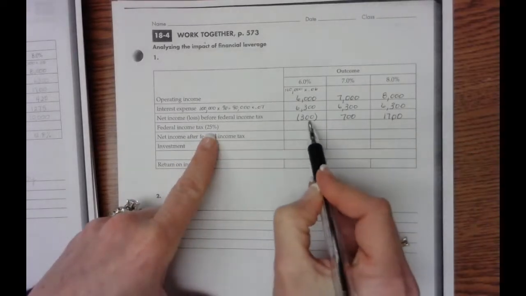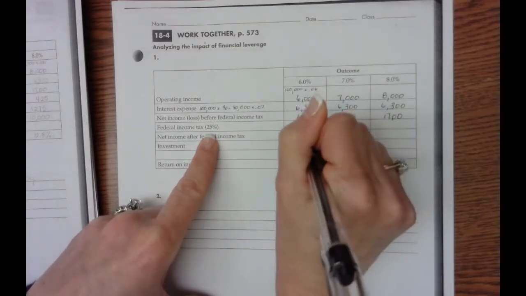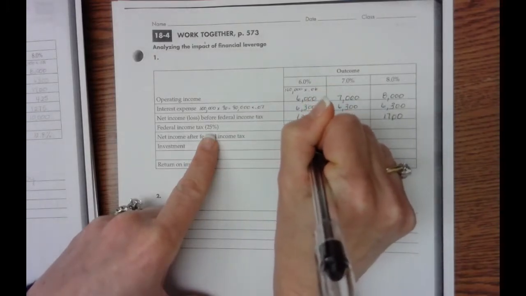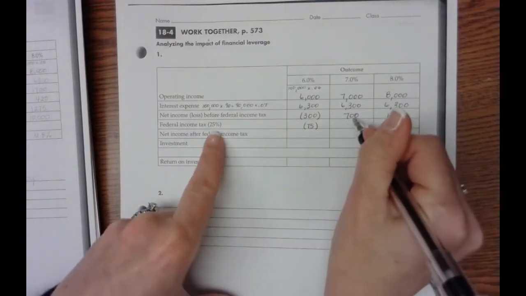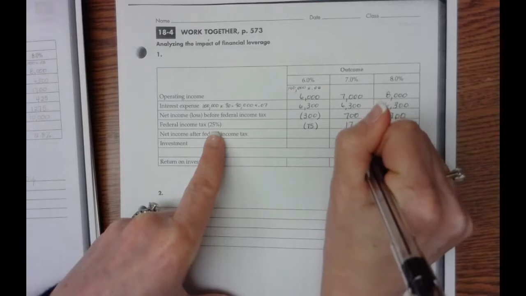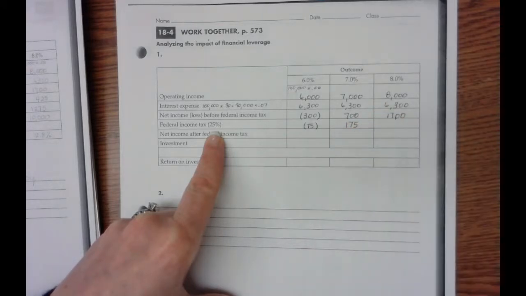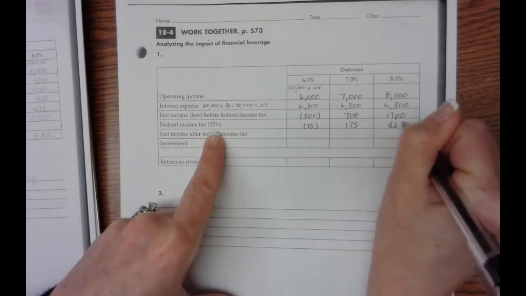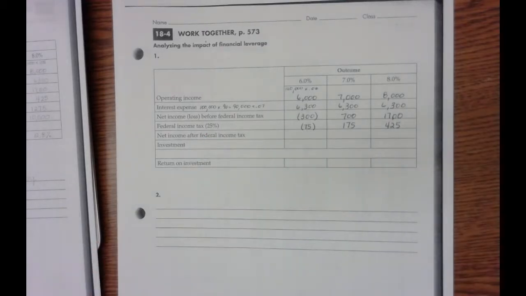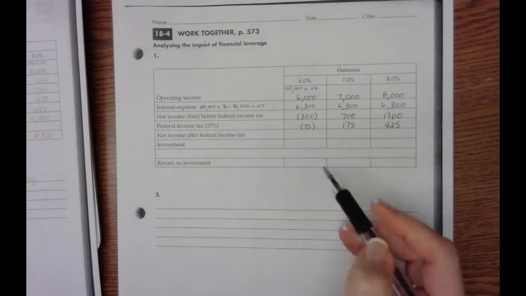So 25% of $300 is the negative 75. 25% of 700 is 175, and 25% of 1,700 is 425. What we have to do now is subtract these.